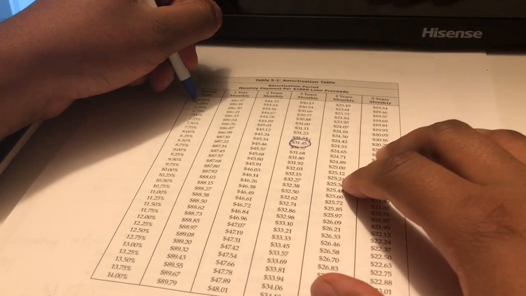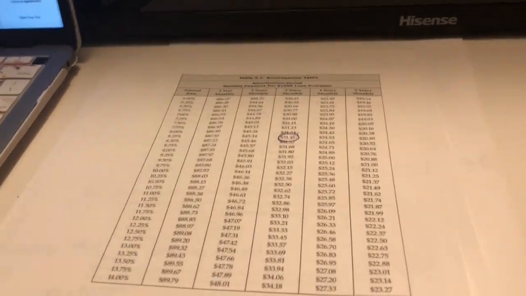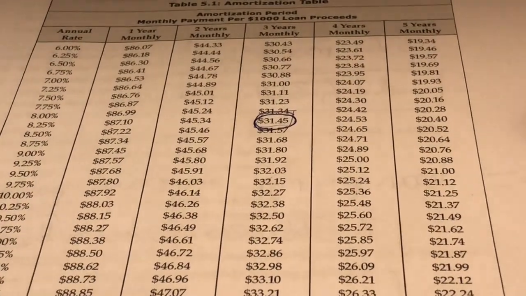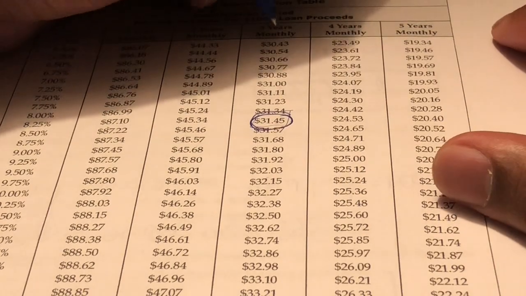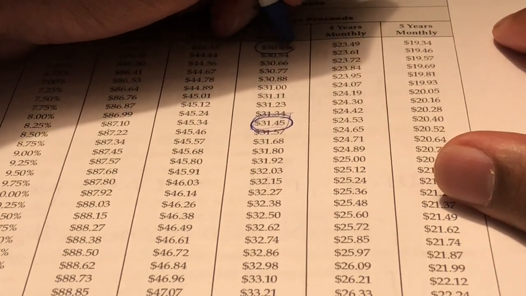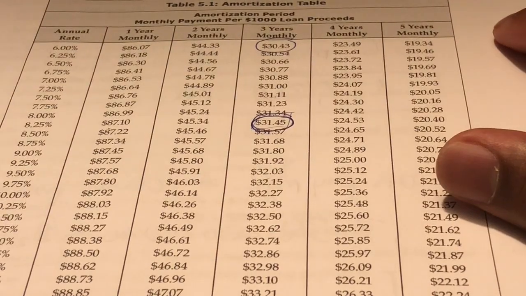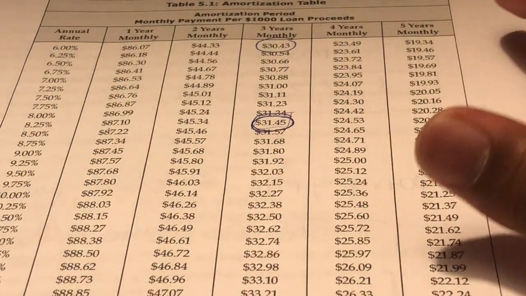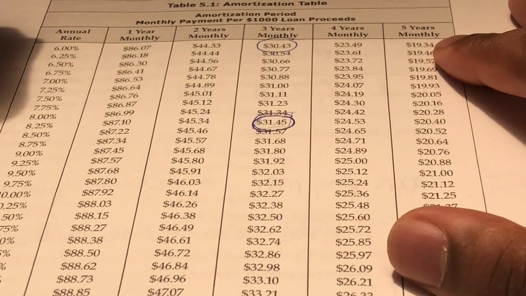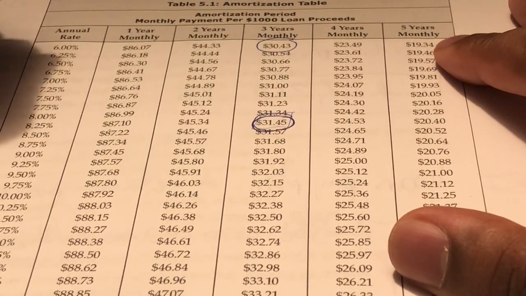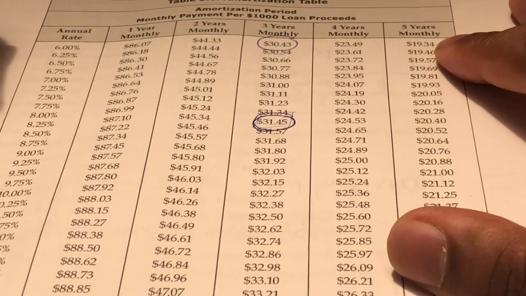If we look through, we have our annual rate of 6% here. I'm going to zoom in just a little bit. So we have 6% here, and we want 3 years. So not 1, 2, but a 3-year monthly payment. In this case, our value is going to be 30.43. That value is going to be important when we put it into the formula.